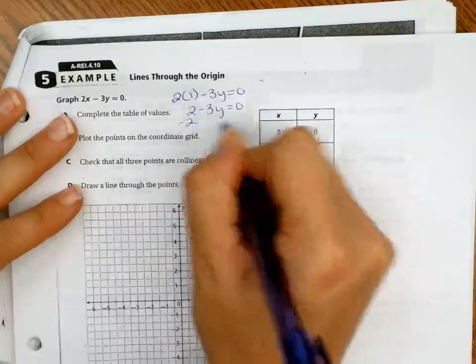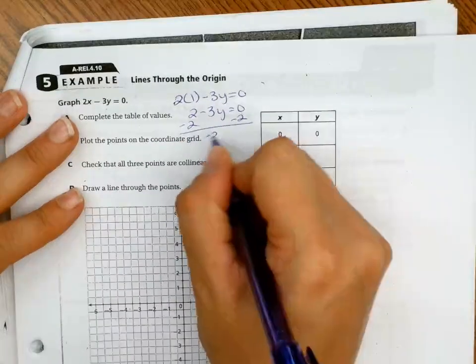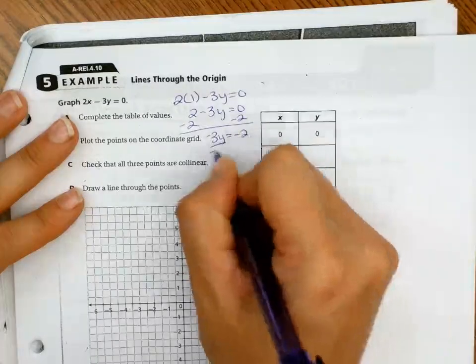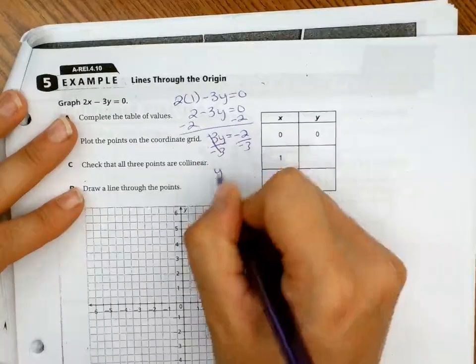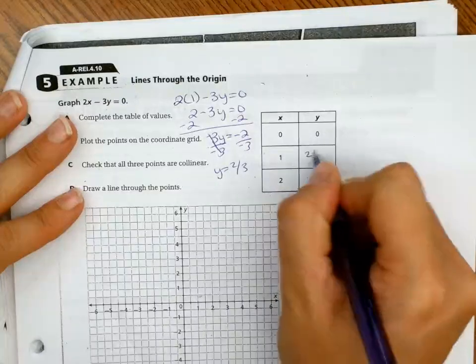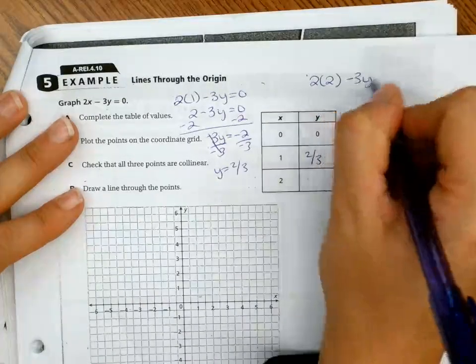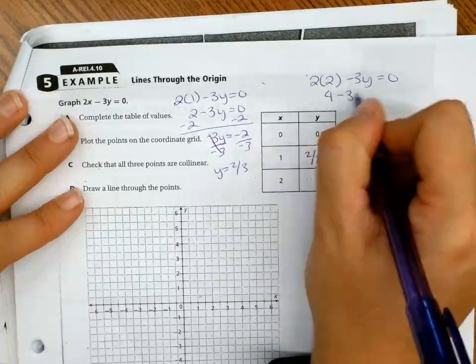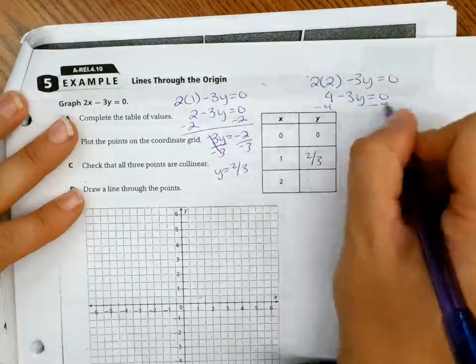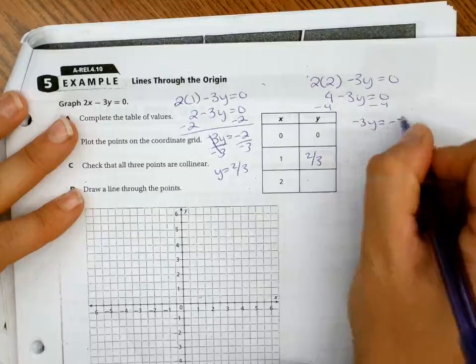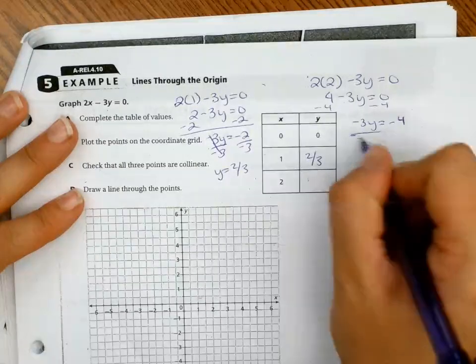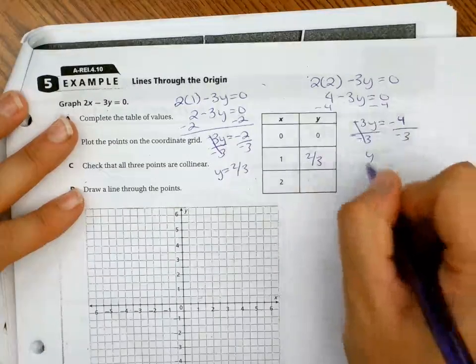Subtract 2 from both sides. Negative 3y equals negative 2. Divide by negative 3. Y equals 2/3. Now I plug in a 2. 2 times 2 minus 3y equals 0. 4 minus 3y equals 0. Subtract 4. Negative 3y equals negative 4. Divide by negative 3. Y equals 4/3.